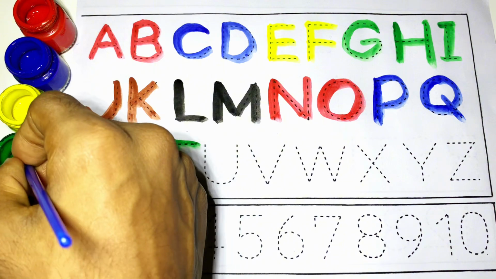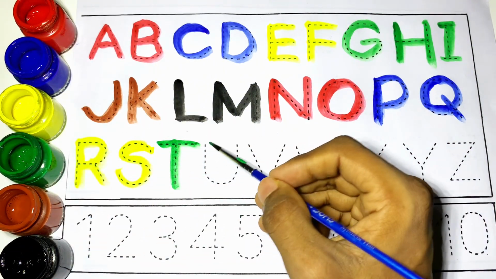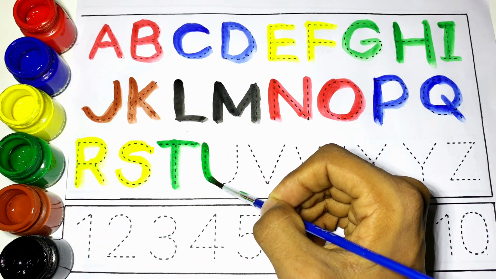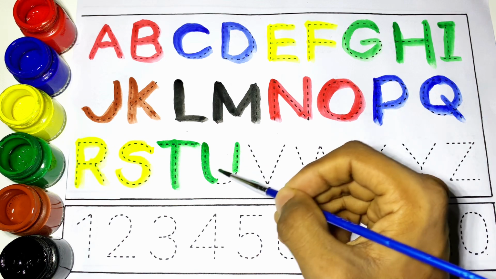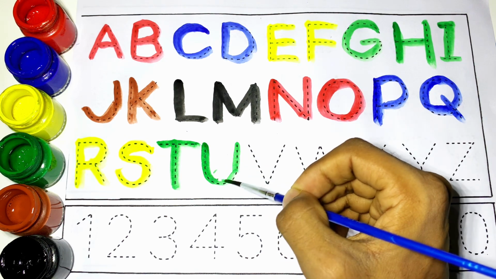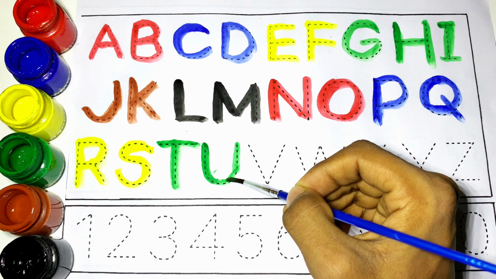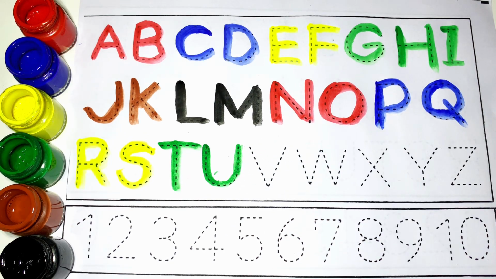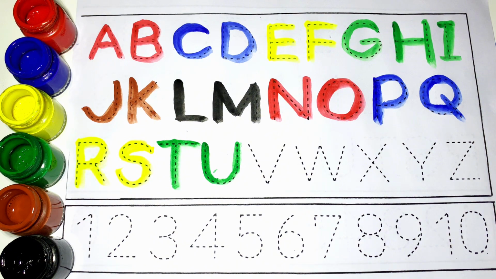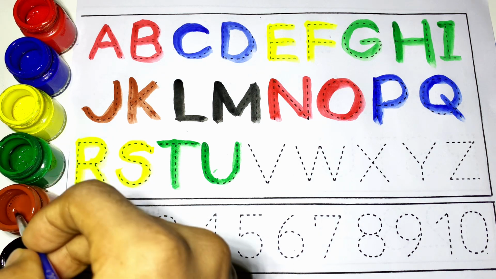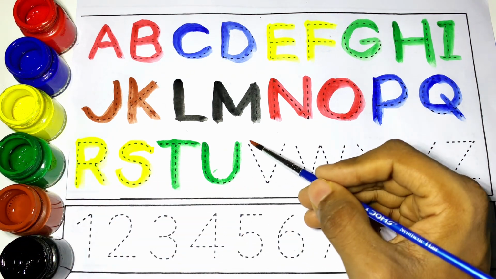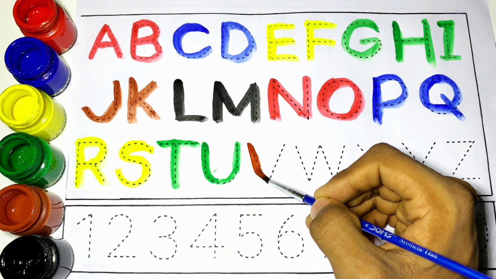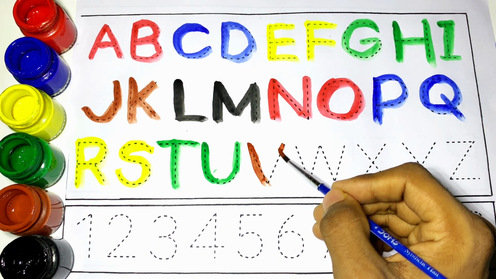Kids, again use green color and draw U. U for umbrella. The alphabets of U. Kids, write V. V for vanilla. The alphabets of V. And use brown color. V for vanilla.